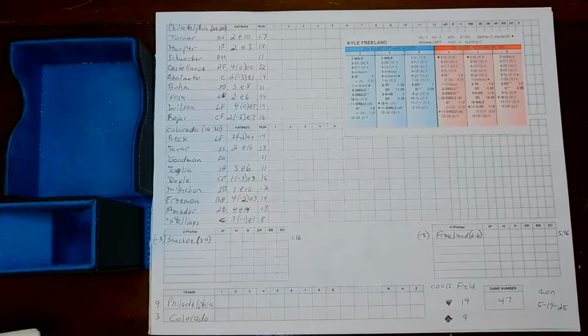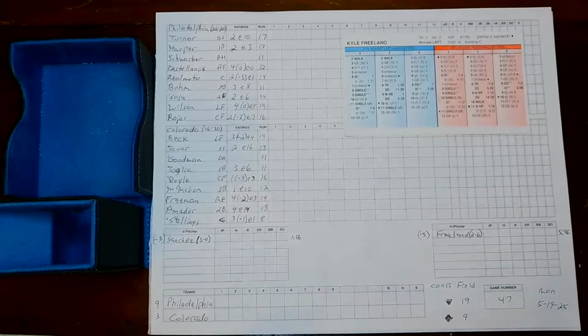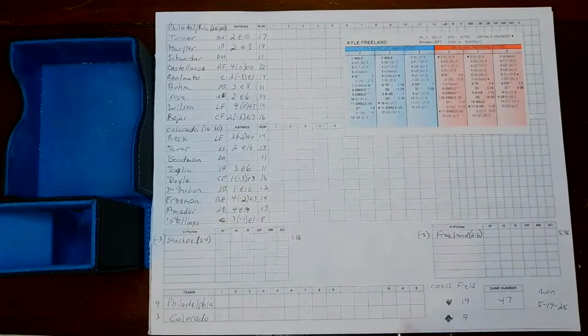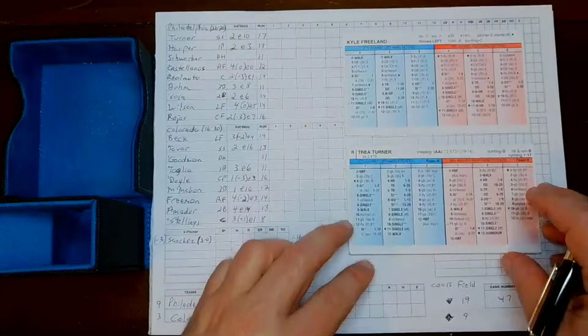All right. So, I do have the batting averages, RBIs, and home runs of the starting 9 for the Rockies, and I'll read them off as they come to bat. Right now, though, it is Trea Turner. He's going to start things off.